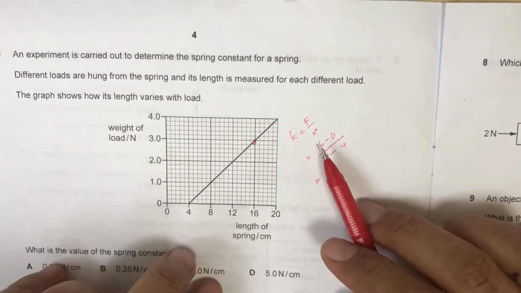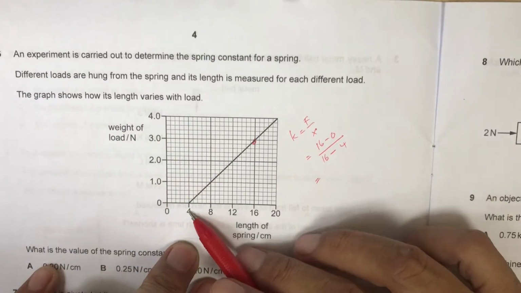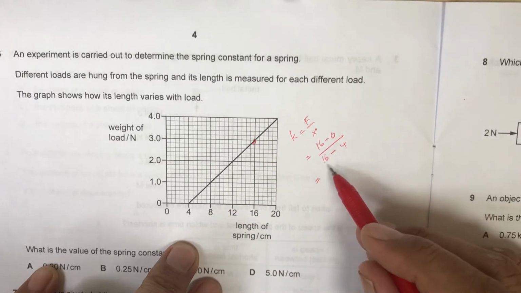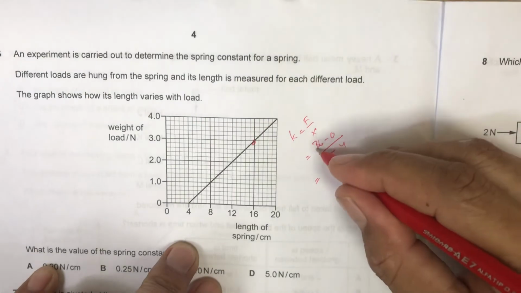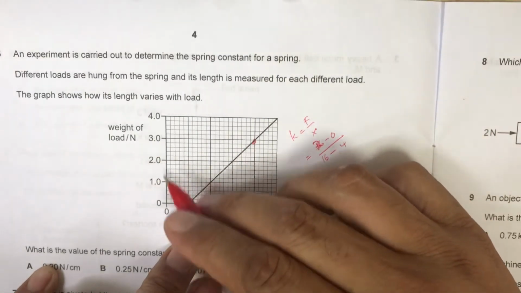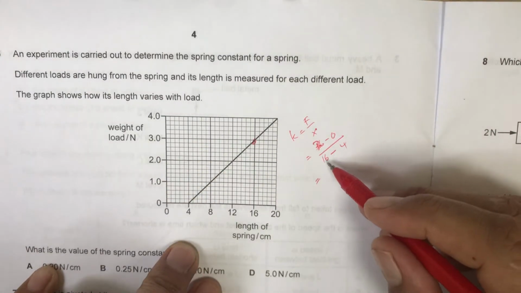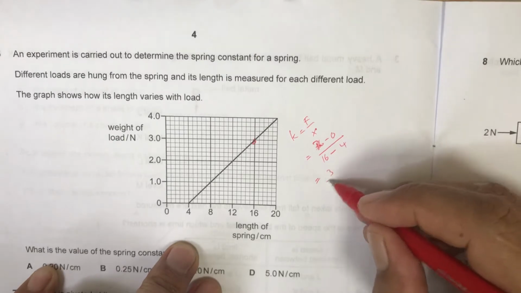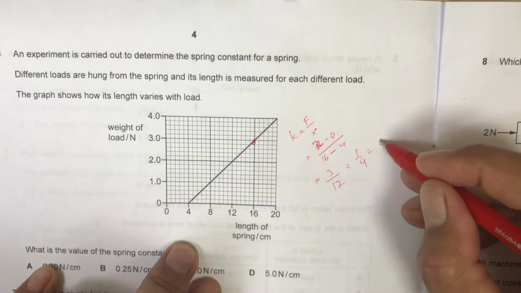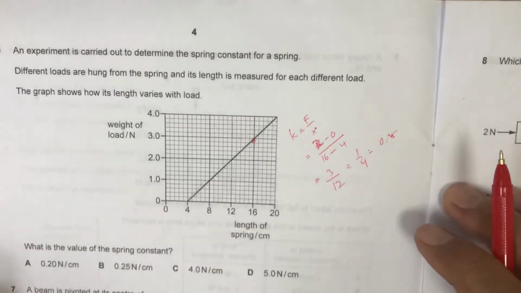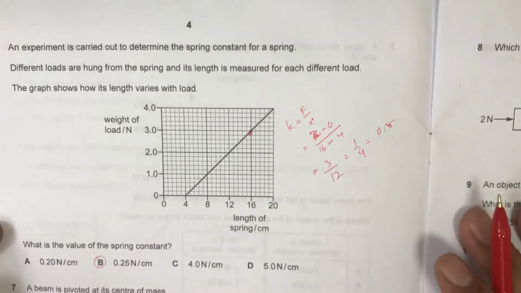Let's say force from 0 to 3, divided by 16 minus 4, that is 3 divided by 12, or 1 over 4. This is the answer for it.